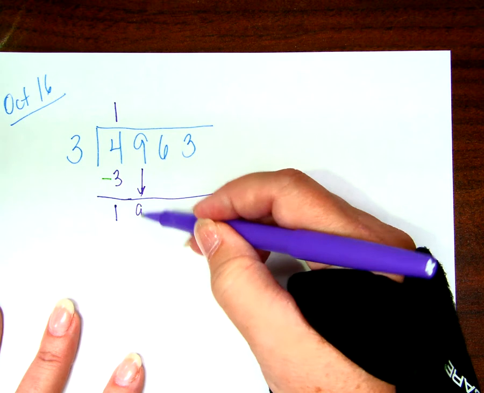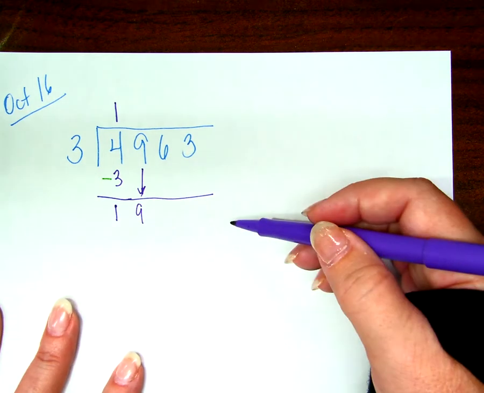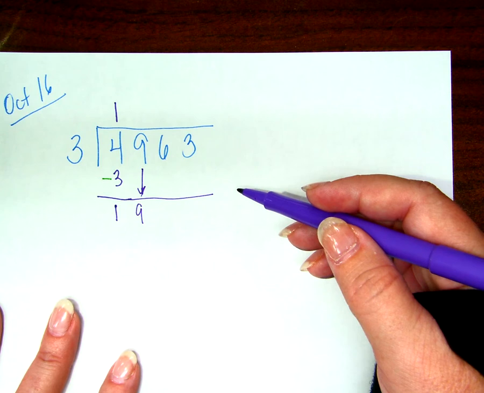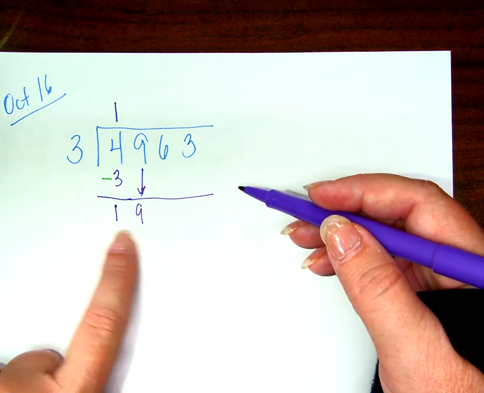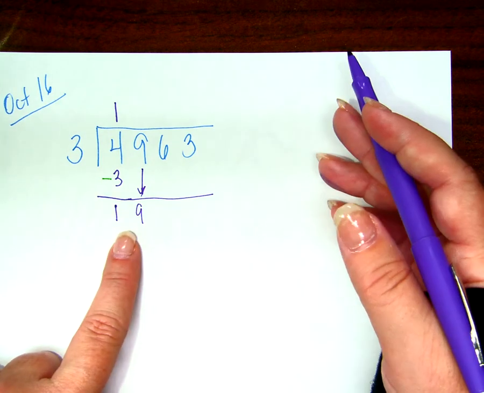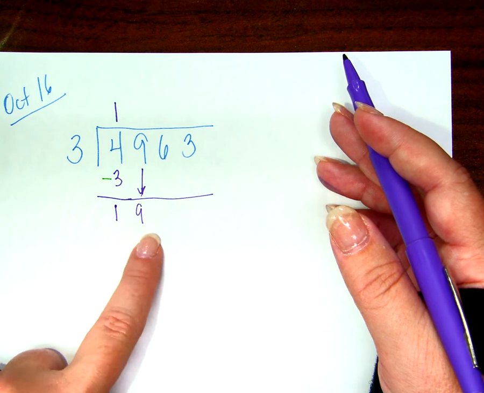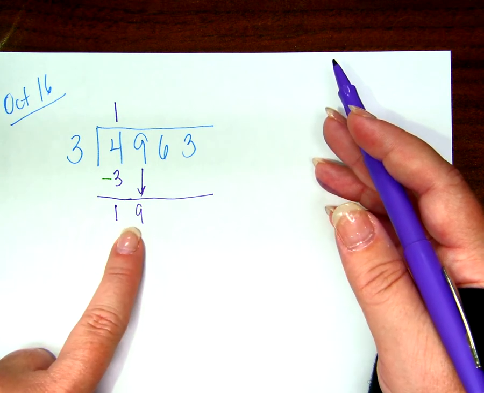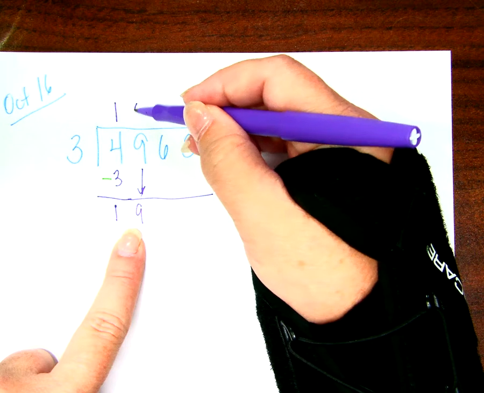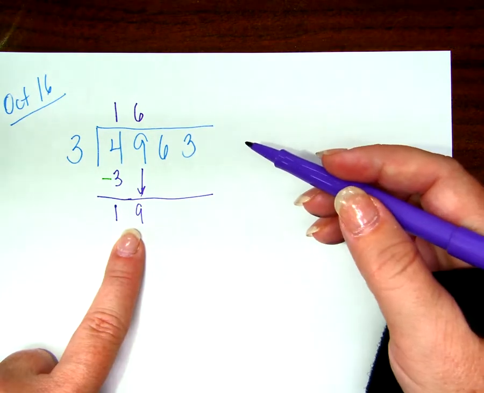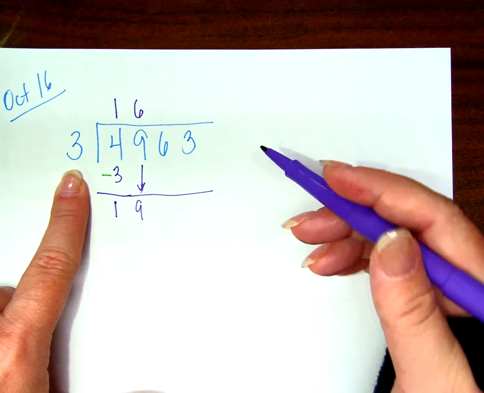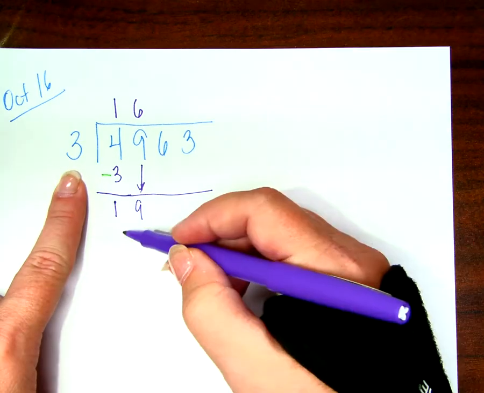Now, do I bring the 9 and the 6 and the 3 down? Could I? I definitely could, right? Okay. But I know that 3 goes into 19, right? So I don't need to bring the rest down. How many times does 3 go into 19? 6. Okay, where do I put the 6? Above the 9. Now what action do I take? I multiply. 6 times 3. What is 6 times 3? 18.